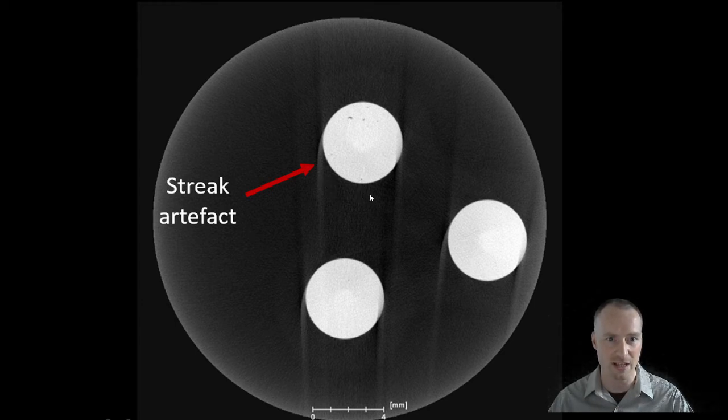A solution in this case would be to use a step scan, which has a higher angular accuracy, resulting in less streak artifacts.